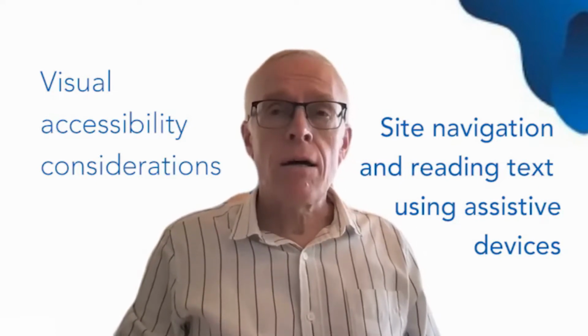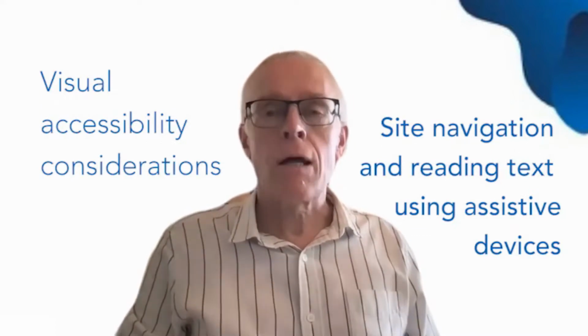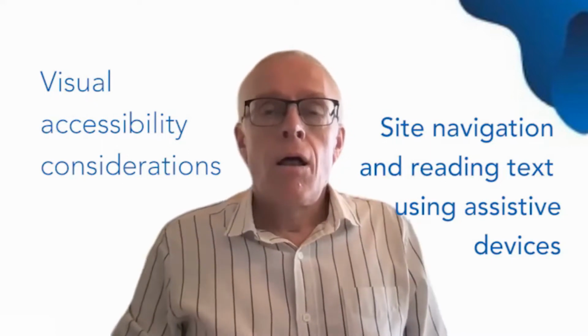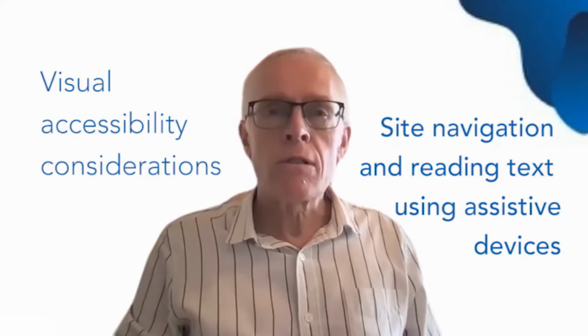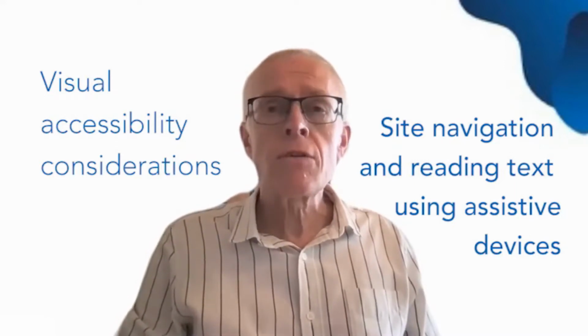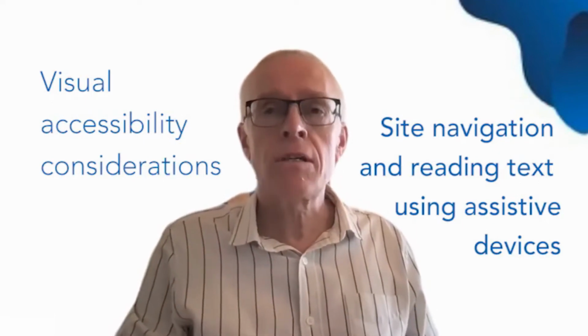If, however, you have text that is in fact a picture, like for example, you've got a JPEG with words on it, those words are completely invisible to a person using a voicing browser or a Braille browser. So text on a website should always be available as HTML text.